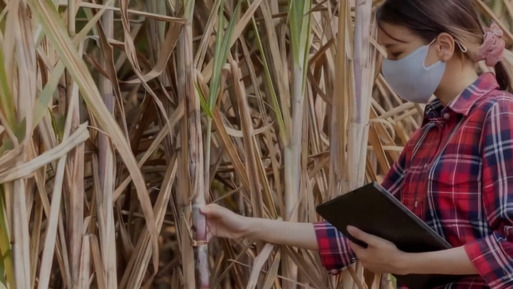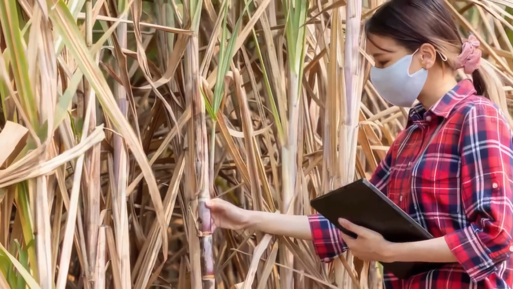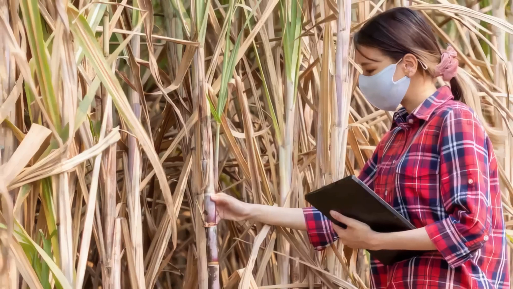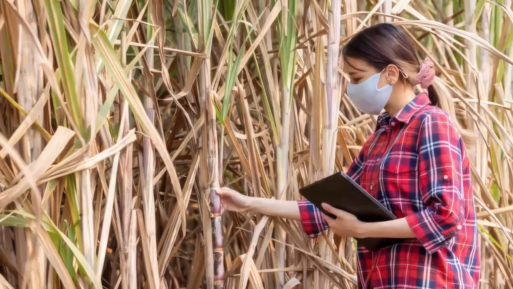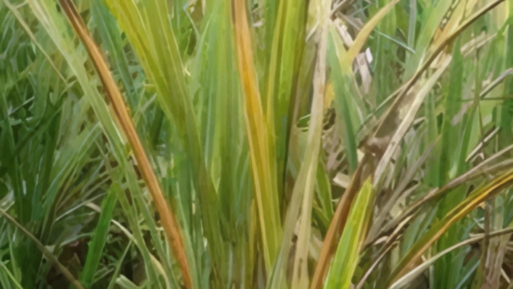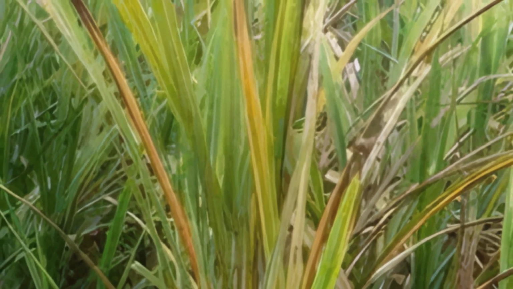If your plant begins showing unusual symptoms, it's important to investigate early before the problem spreads. This condition is commonly associated with Gibberella fujikuroi, a fungal pathogen that can cause wilt disease in sugarcane. Some common symptoms include: the disease usually becomes noticeable after the active growth stage.